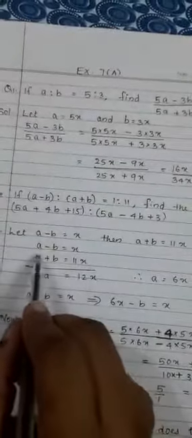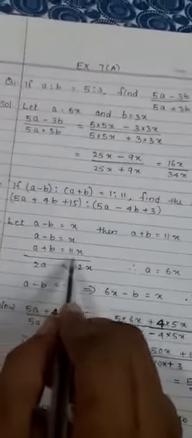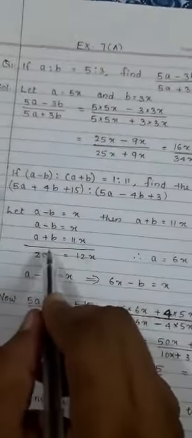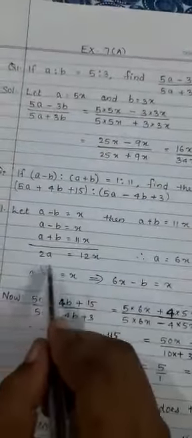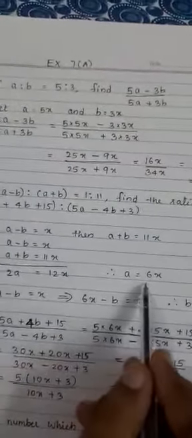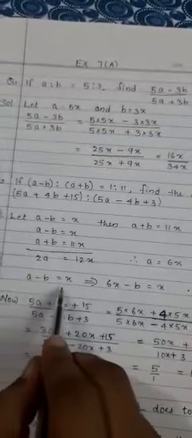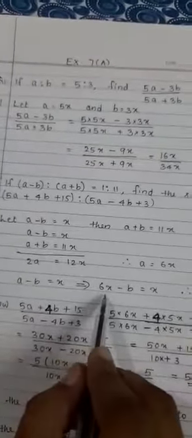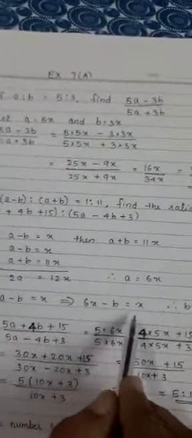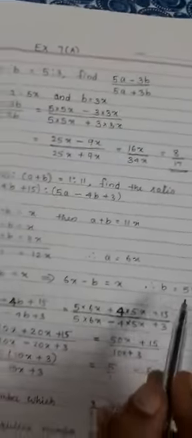Solving this one, A minus B is equal to x, A plus B is equal to 11x. Adding these two equations, 2A is equal to 12x. Therefore, A is equal to 6x. A minus B is equal to x, which implies that 6x minus B is equal to x. Therefore, B is equal to 5x.